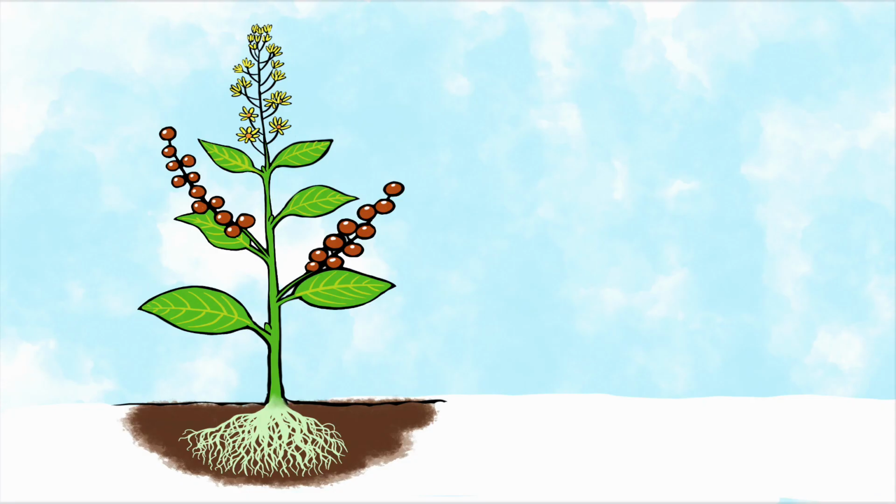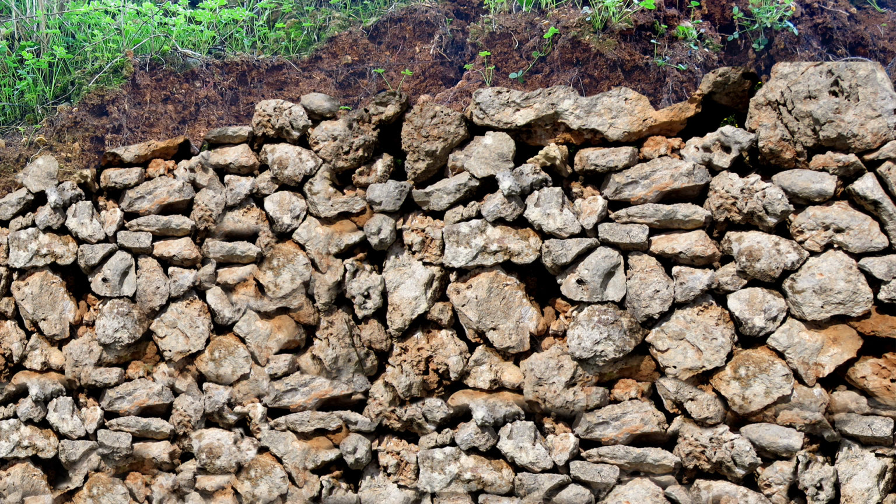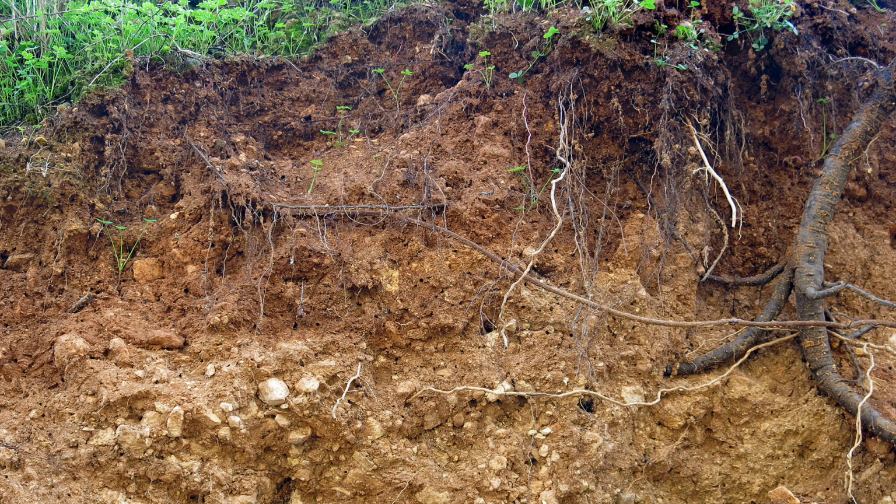So, now that we know what plants look like, let's have a look at all the different parts. We're going to begin with the roots. The roots are under the soil, and we don't usually see them. But sometimes there's a wall that falls down. And when this happens, we can see the soil behind it. And we can see the roots too. There they are. Can you see how the roots go right down into the soil, like long, thin fingers?